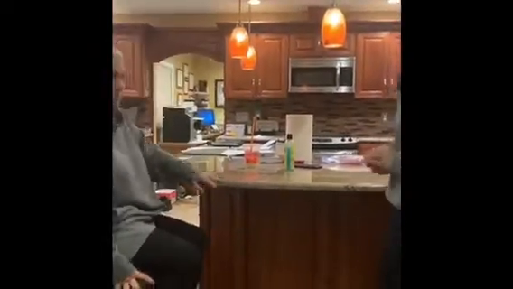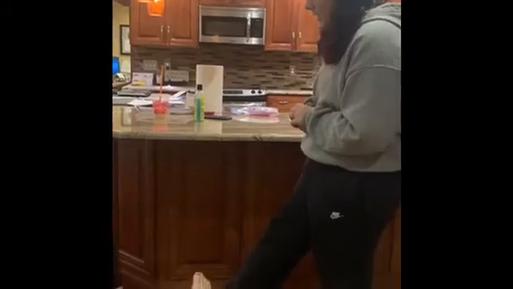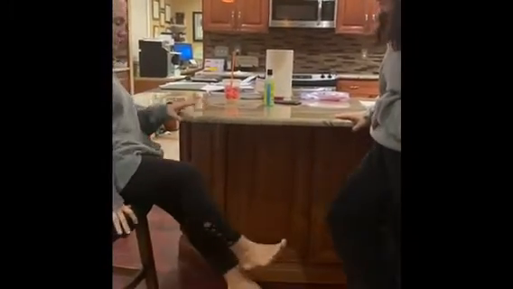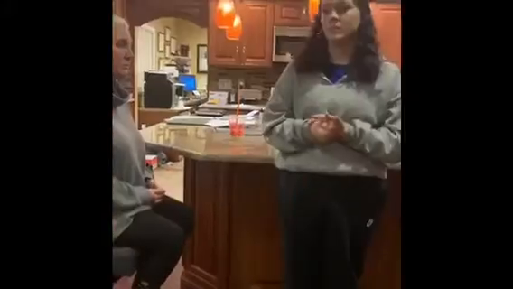So the next test is the heel to shin test. So can you take your heel and rub it on this? And then rub it on your other. So with this, you're checking for the smoothness and the coordination.